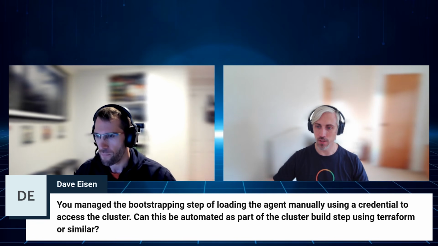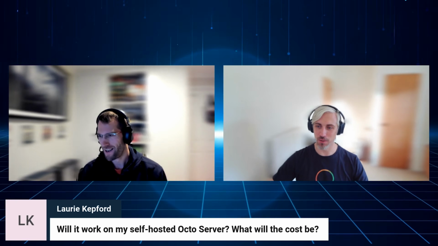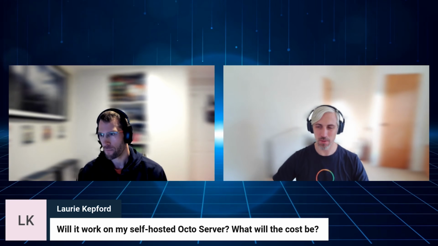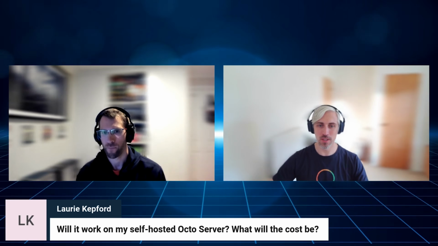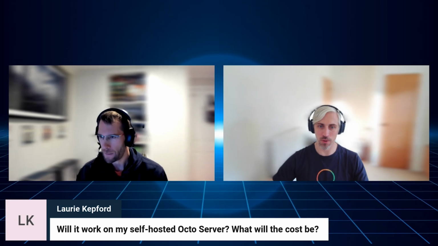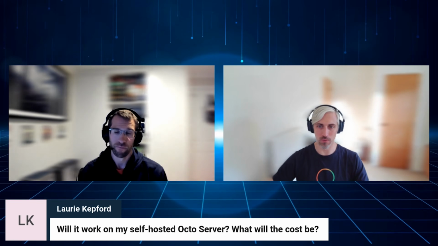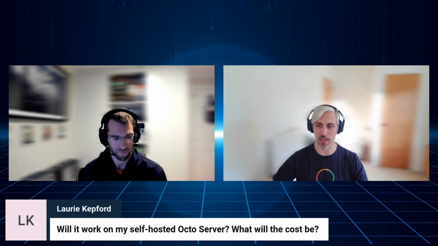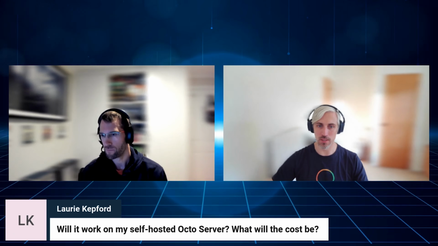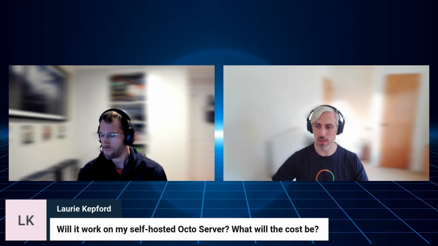Finally, will it work on my self-hosted Octo server? What will the cost be? It will. I mean, the agent is for Kubernetes. So if you want to deploy to Kubernetes and you run your Octo server on Kubernetes, you can install the agent on the same server. And of course, you can install the agents to work with any on-prem Octo server without any issues. So it doesn't matter if it's a cloud server or an on-prem server, the agent will work with either.